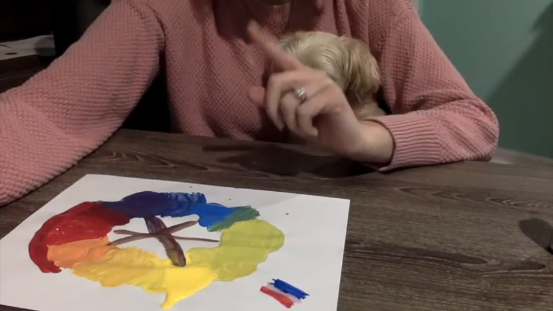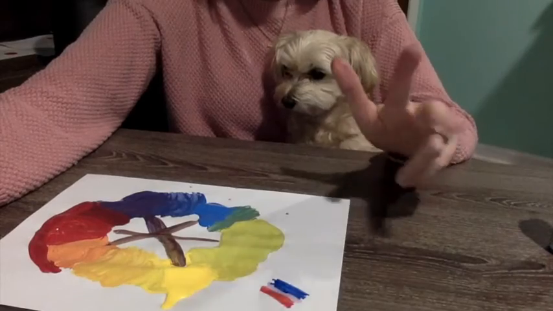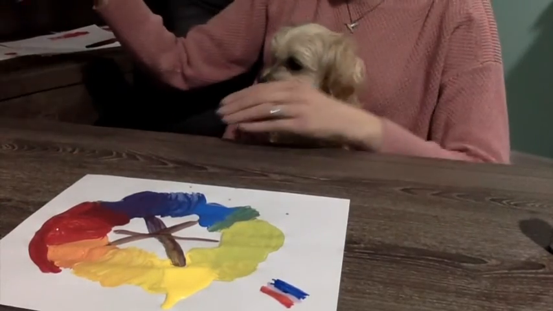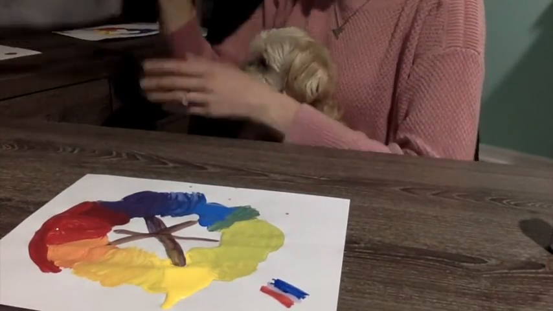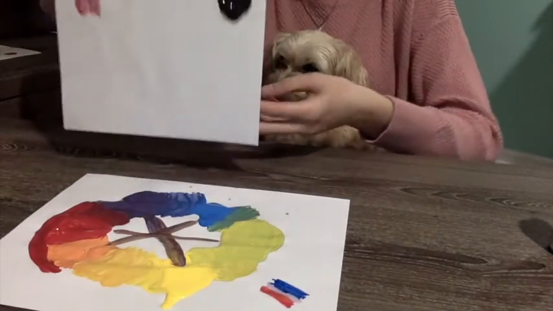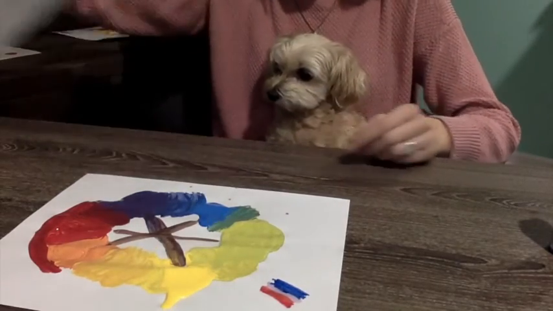Alright guys, well there you have it. You got your color wheel, primary, secondary, trinary colors. You have your tints and your shades, just like so.